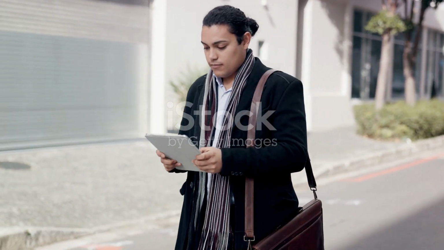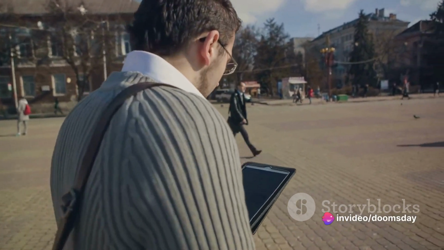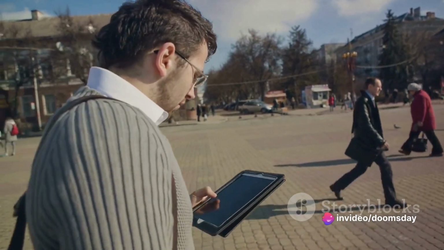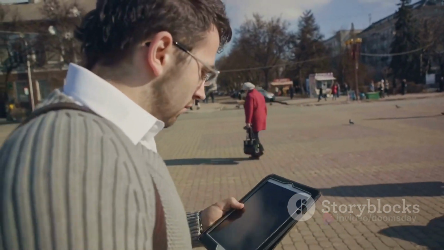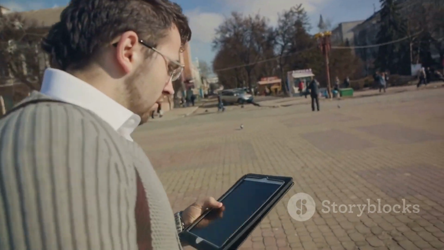Imagine being on a long flight with no Wi-Fi or stuck in a remote location where signal is scarce. With an installed LLM, these scenarios are no longer obstacles. You can continue to work, play, or explore, even offline.